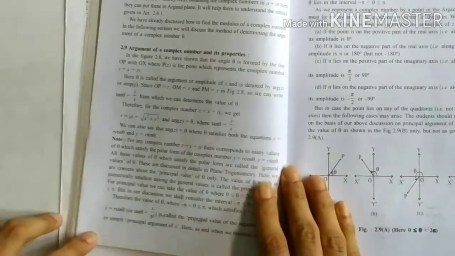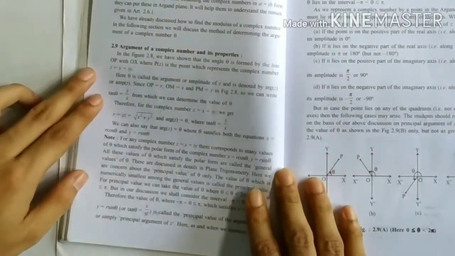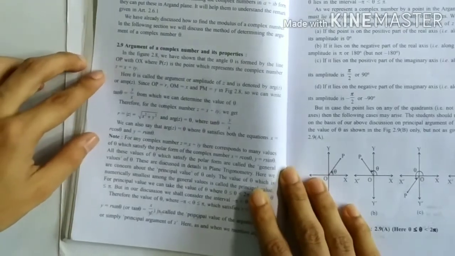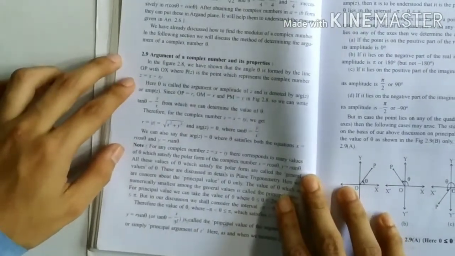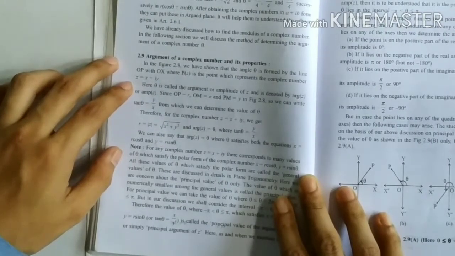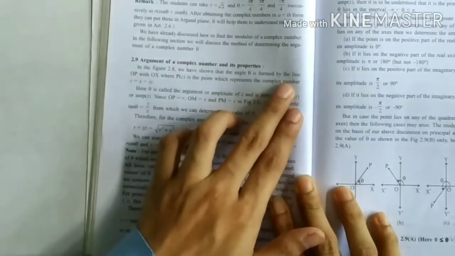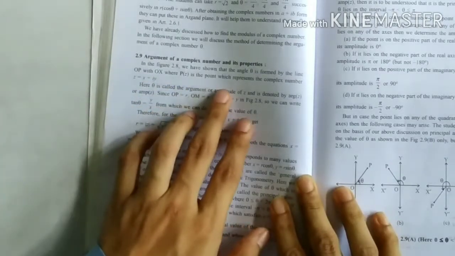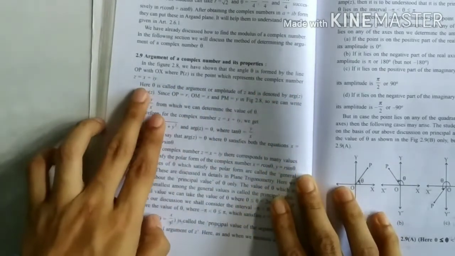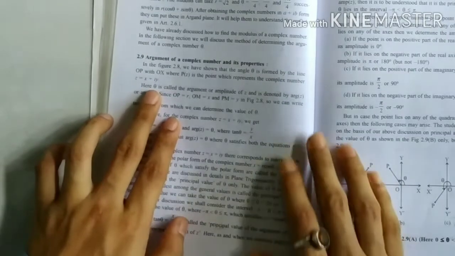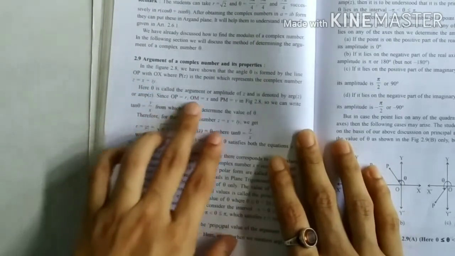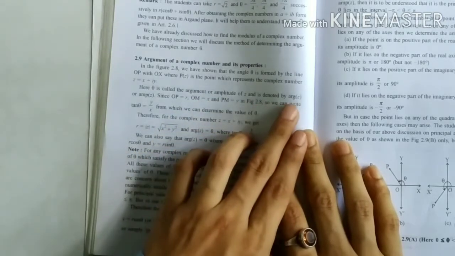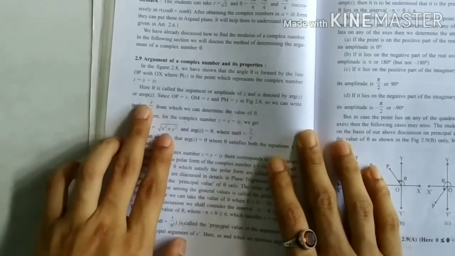Next, on page number 76, argument of a complex number and its properties. In figure 2.8, we have shown that the angle theta is formed by the line OP with OX, where P(z) is the point which represents the complex number z equals x plus iy. Here theta is called the argument or amplitude of z, and it is denoted by arg z or amp z.